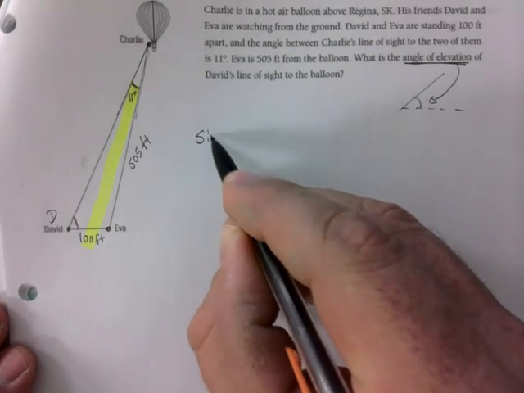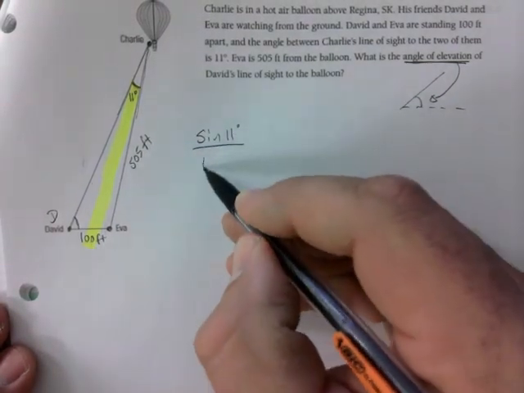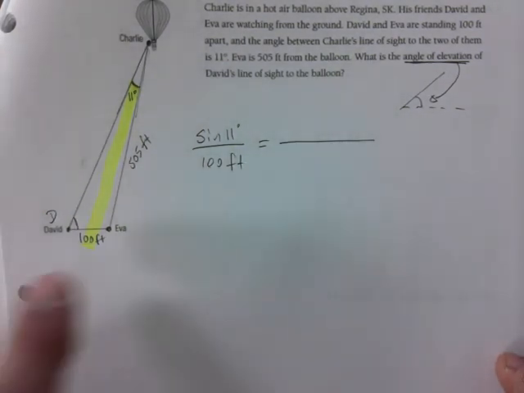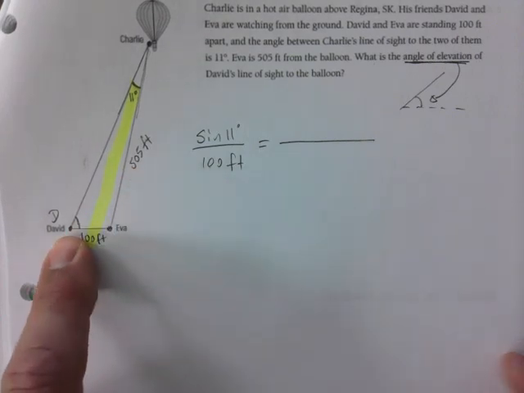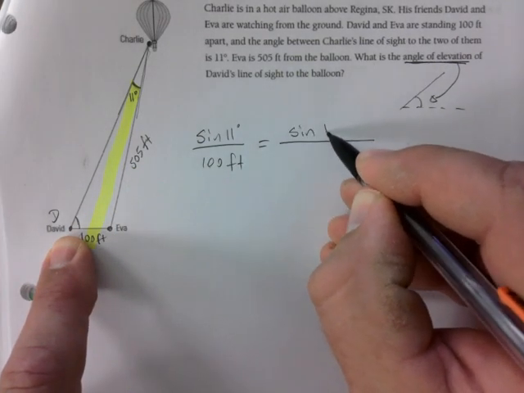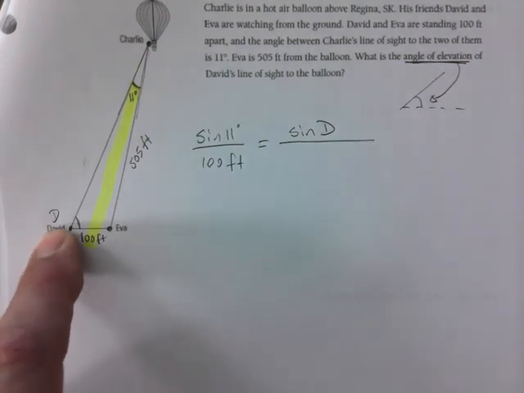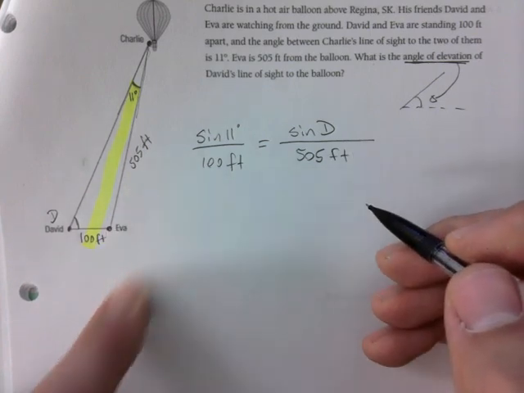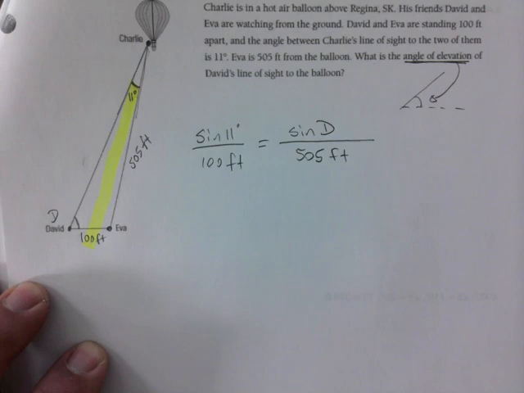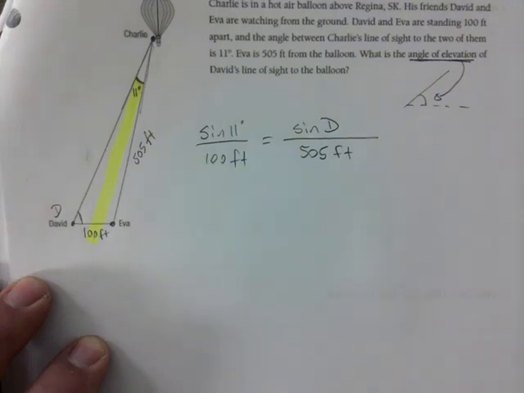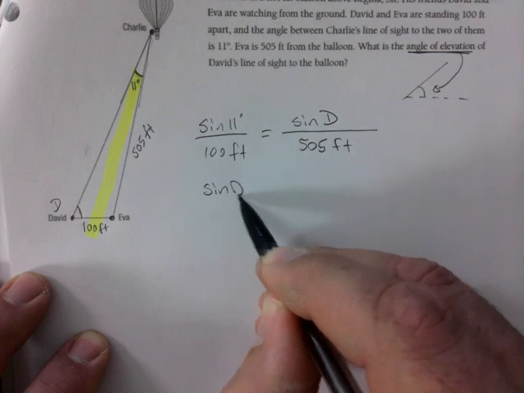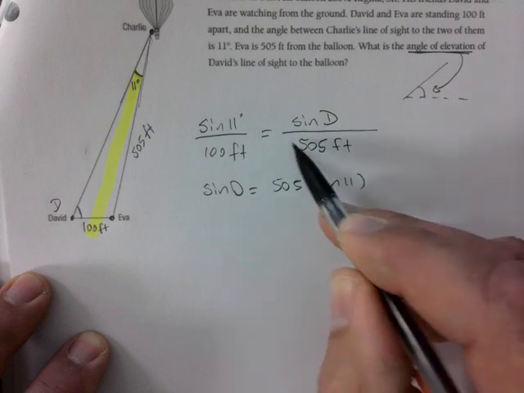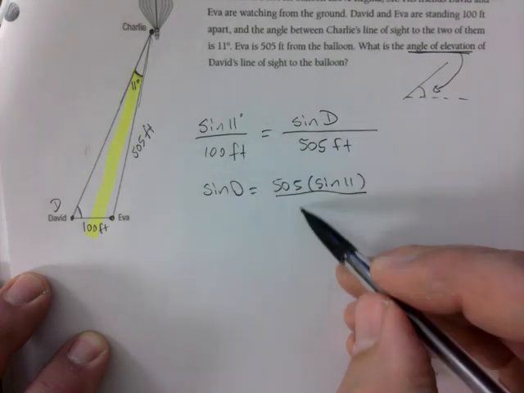So sine, let's start with that. Sine of 11 over 100 feet. And we do have the side across the angle we're interested in. So we're going to go sine of D, whatever you call this angle, over 505. So this is harder for students to do, the inverse. Maybe not today, because today you've done a bunch, but later on, this is the hardest one. So you should have something on your study sheet with this. So it's 505 times sine of 11, right? Because you multiply and then you divide by 100.